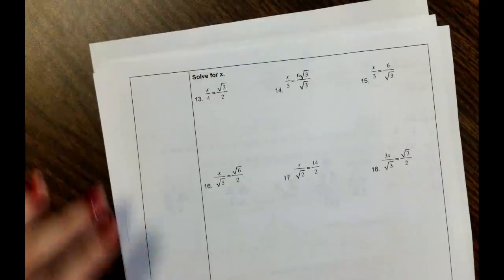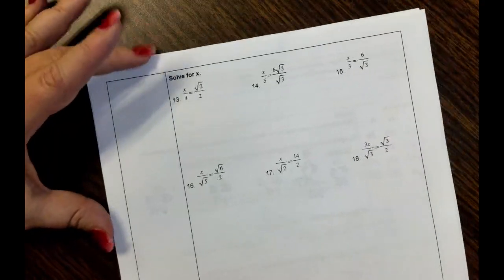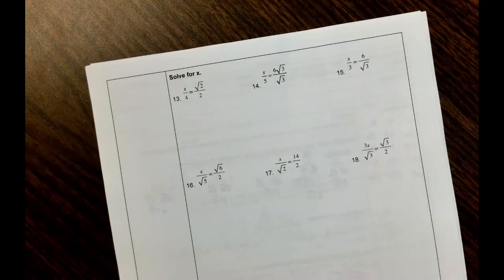Now, what we're going to get into in the next couple of days is we're going to do some operations with this, which is why we wanted to give you some practice. So we've got these proportions set up that involve radicals, okay? Now, I want to help you out a little bit and shortcut this some in that you don't always have to cross multiply and then divide. For instance, let me show you.